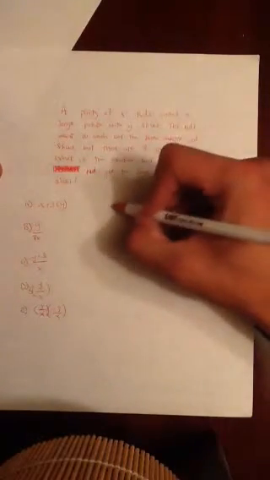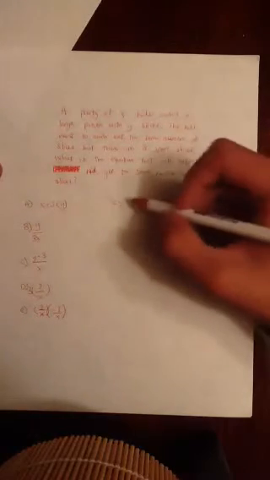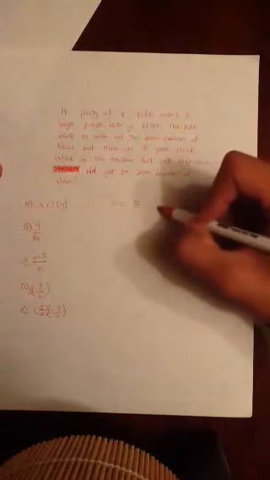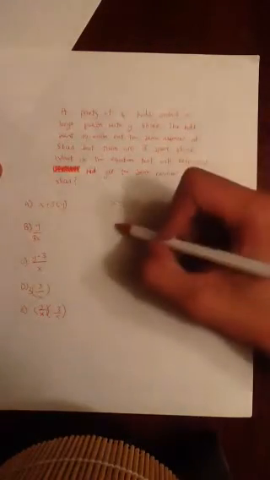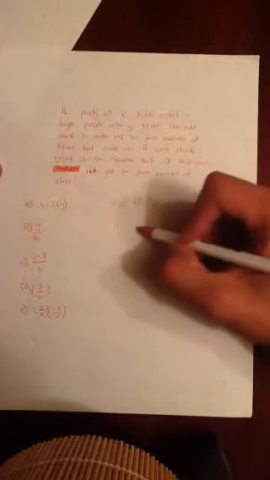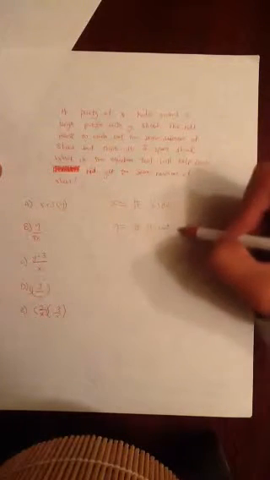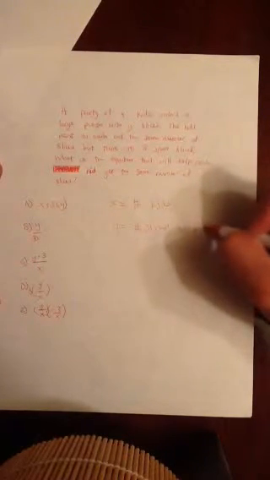So this is very similar to the previous problem. So first let's simplify things and write what each variable represents. So X is the number of kids, and Y is the number of slices of pizza.